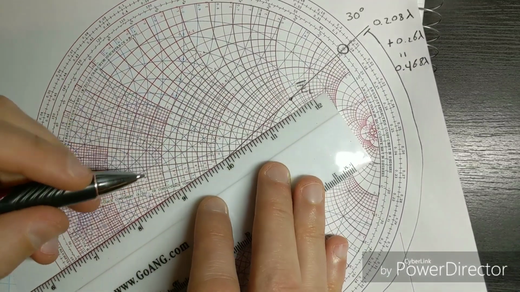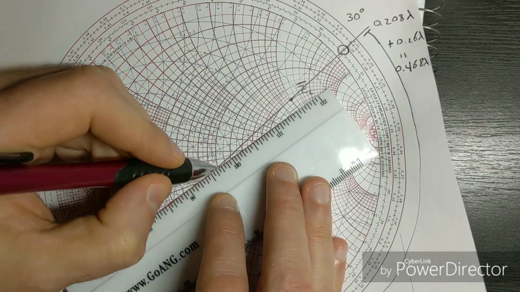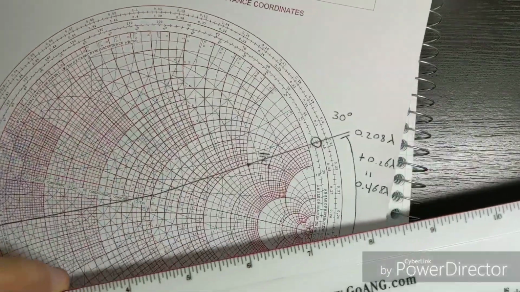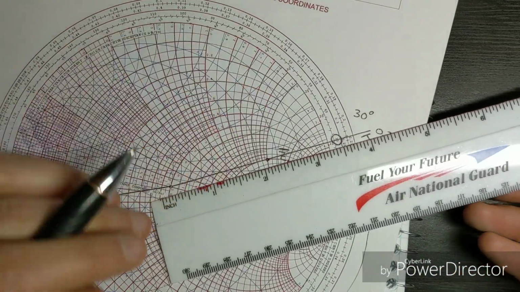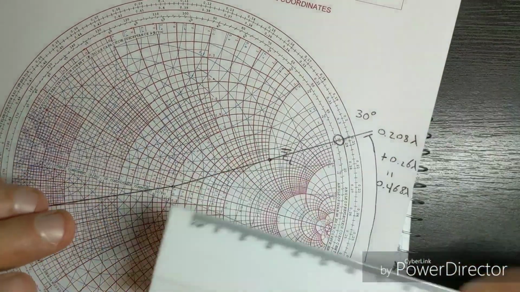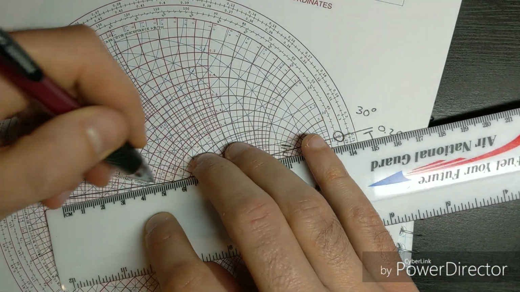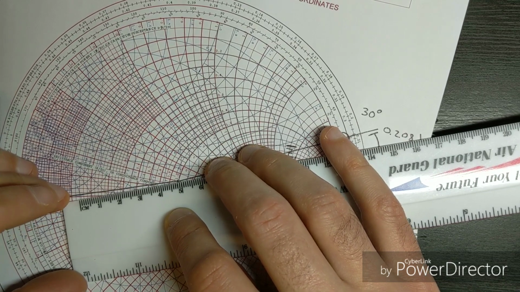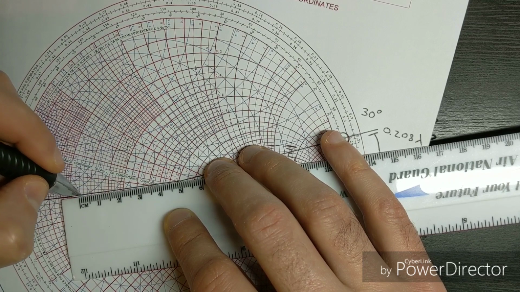Now we trace a line from the center of the Smith chart to this point, and we need to measure the same magnitude of the reflection coefficient. We measured a distance of 4.8 centimeters before, so we need to measure 4.8 centimeters here. It's going to be right here.